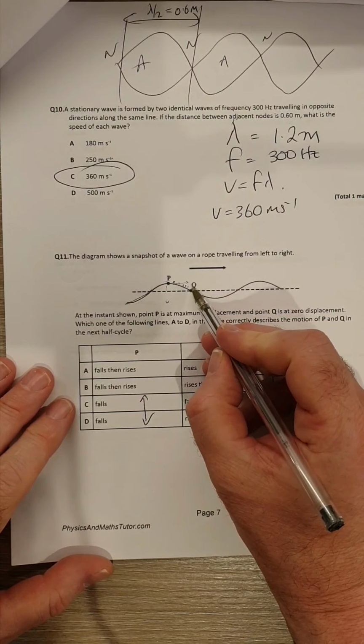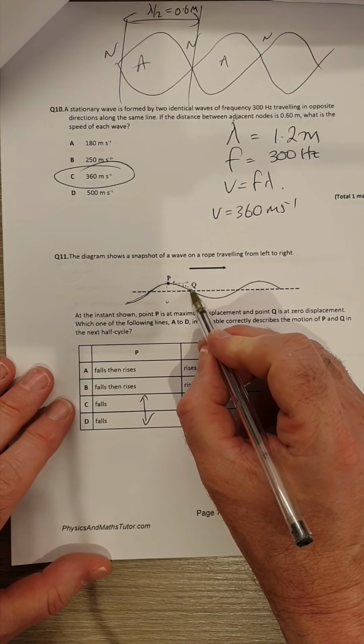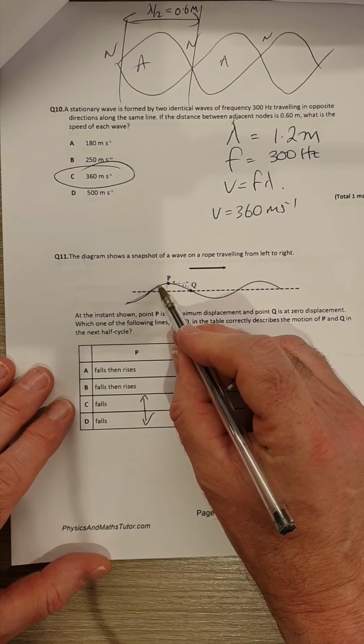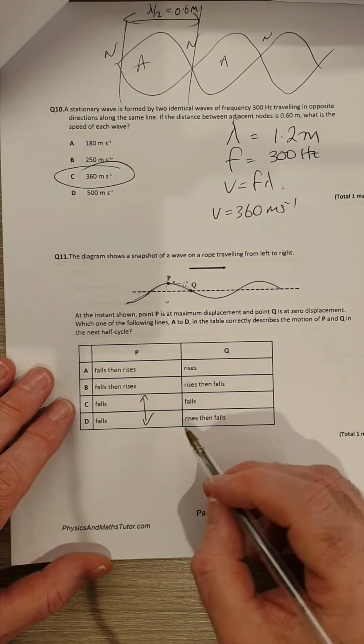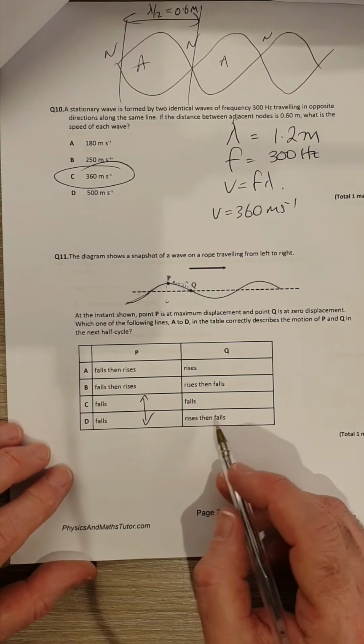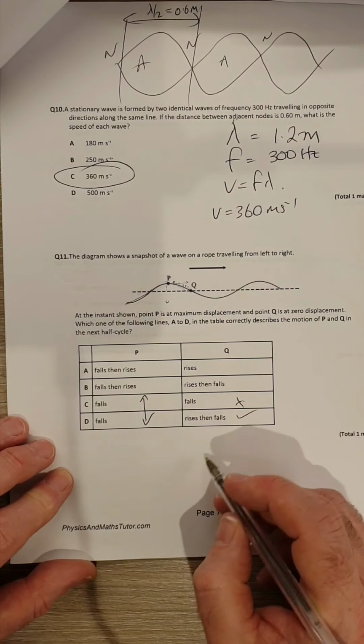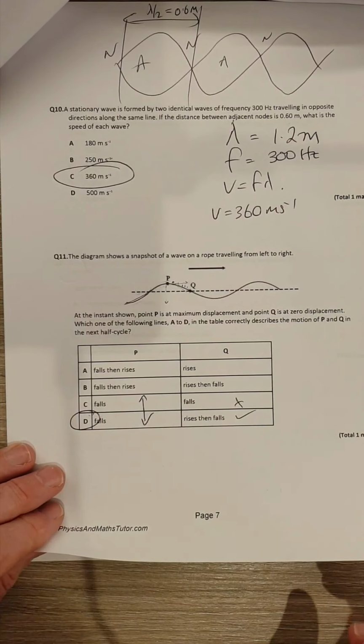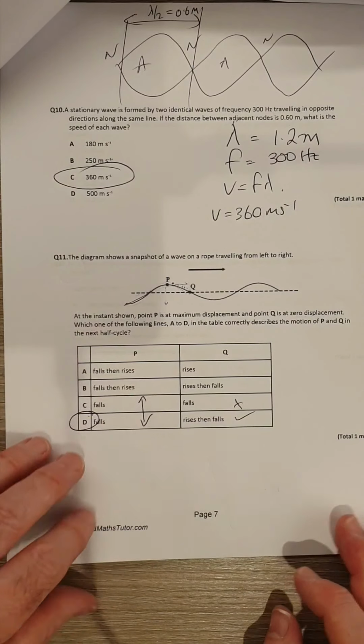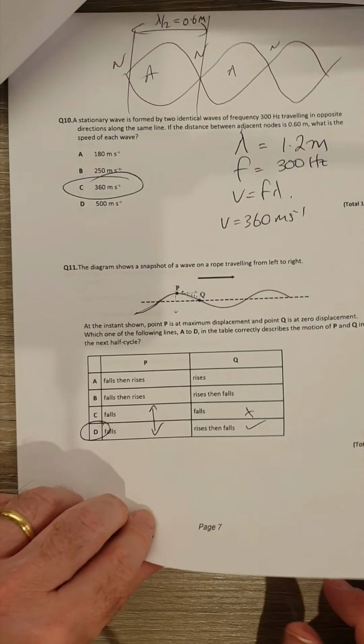The point Q, again, we'll look to the left. What's going to happen? Well, it's going to start by going up, and then it's going to go down. So it's going to be rises and then falls, which is this one, which means that the answer for this question is D. This is a really popular type of multiple choice question. It comes up quite often.